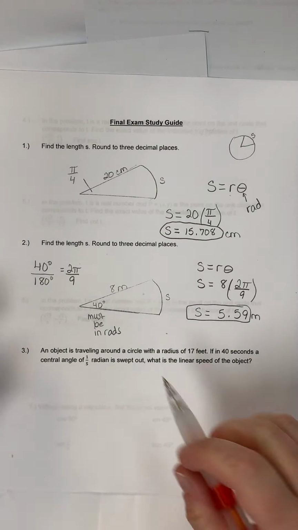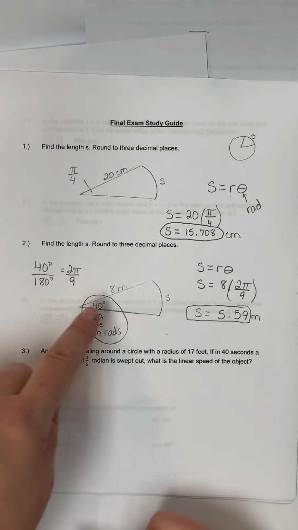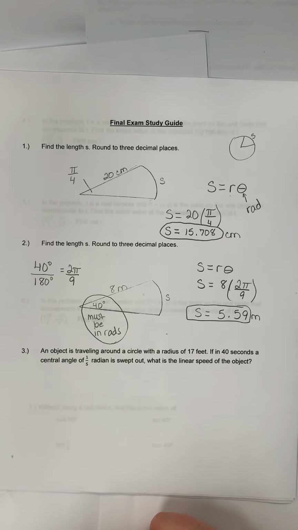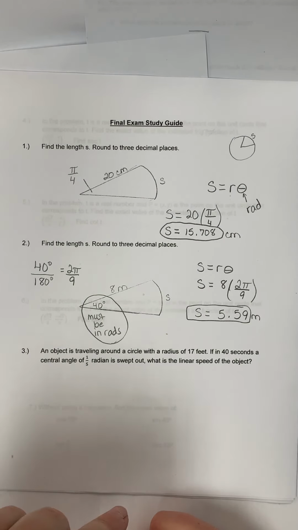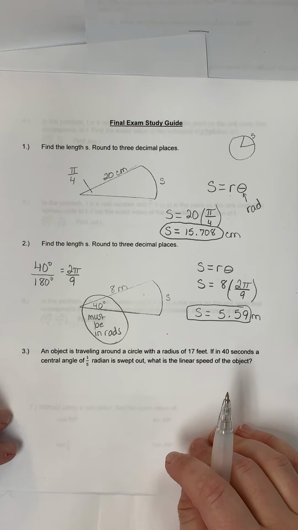Okay, so just be aware of this little situation. If you get the degree problem, divide it by 180, put that in your calculator, hit math, frac, it'll give you the fraction, and throw a pi in the numerator. Okay? All right, number 3.